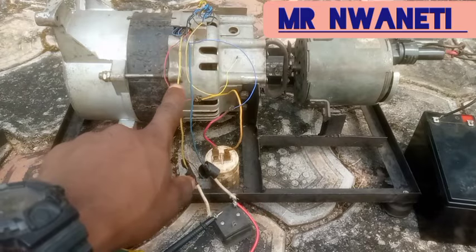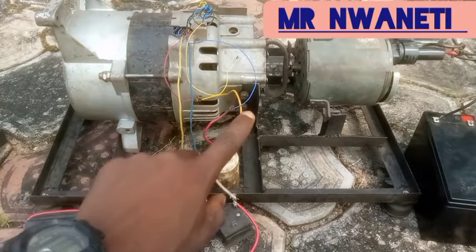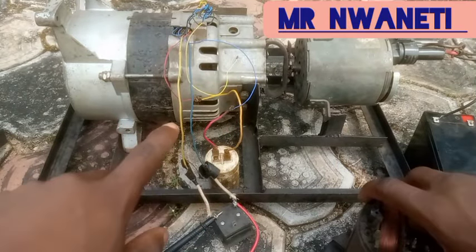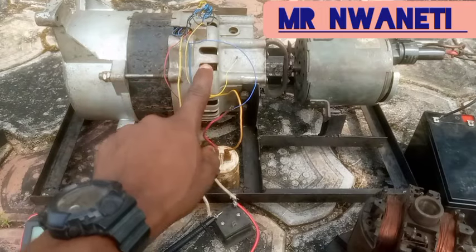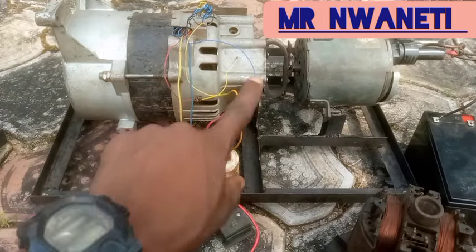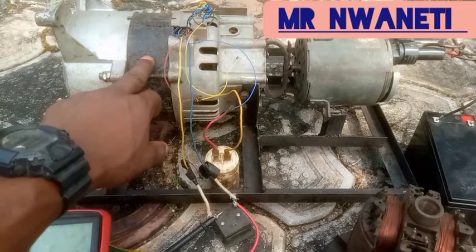So now I'm going to dismantle. The purpose of displaying this video is that when you remove one terminal of this armature, this is 24 volt because it is a continuous series, there won't be any output from this generator.